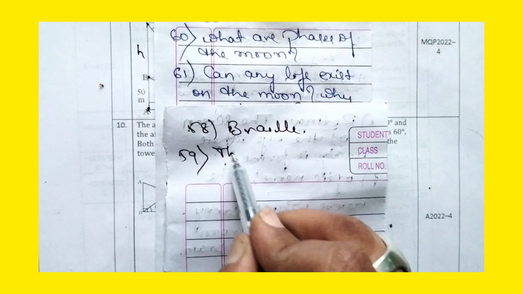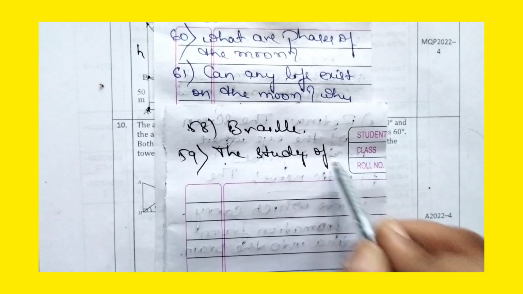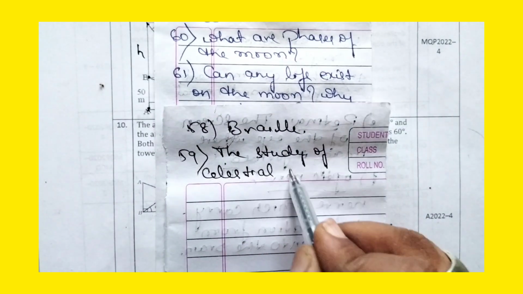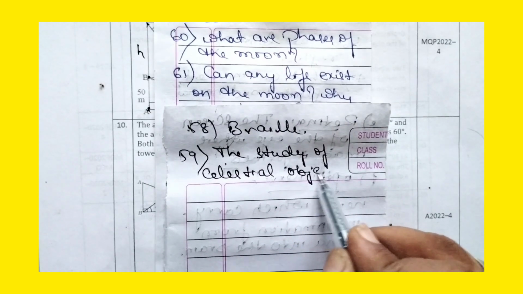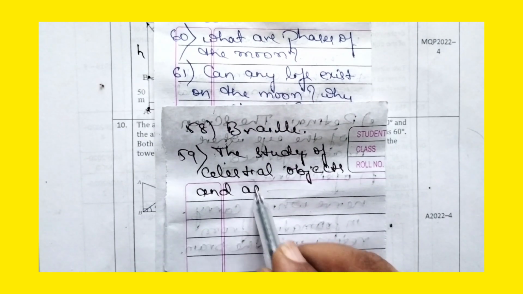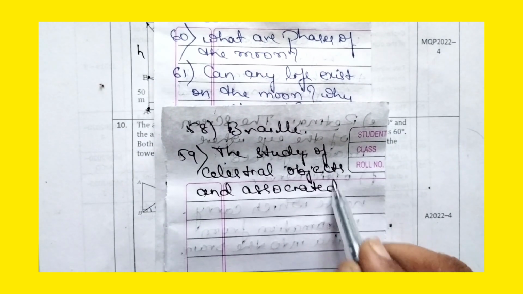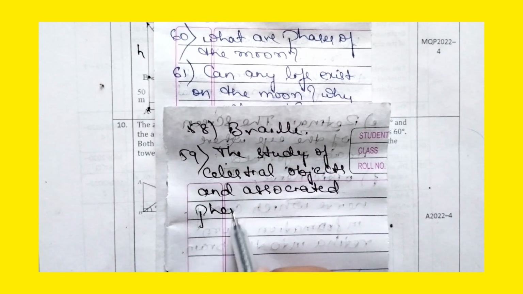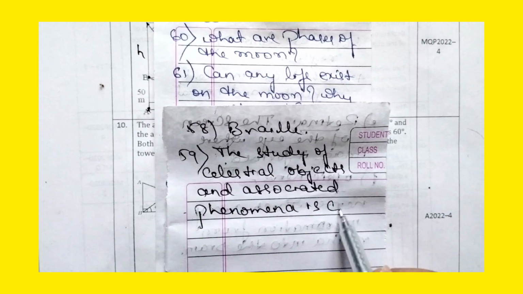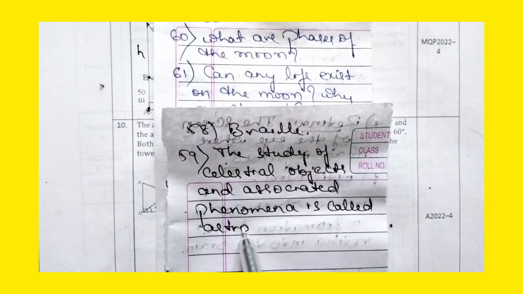The study of celestial objects and associated phenomena is called astronomy.